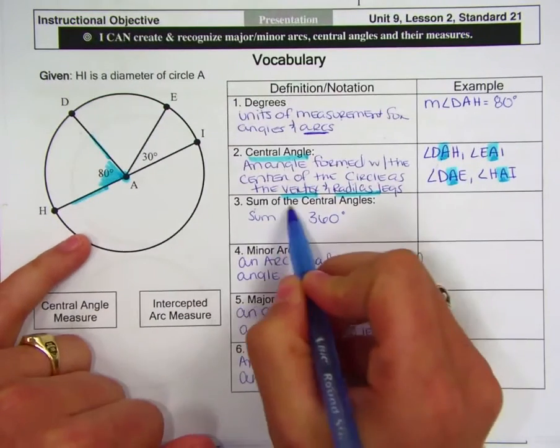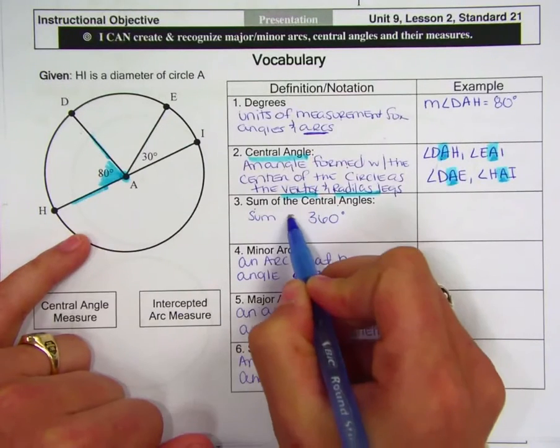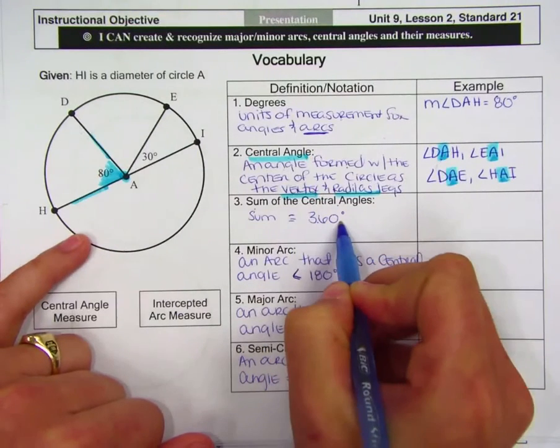Okay, now the sum of all of the central angles will always equal 360 degrees.